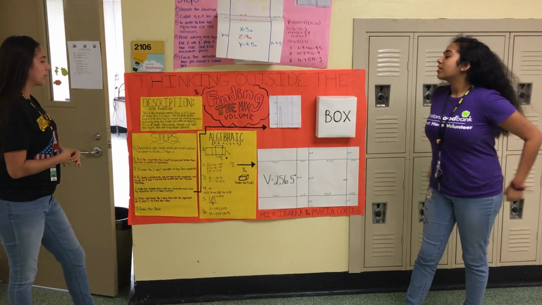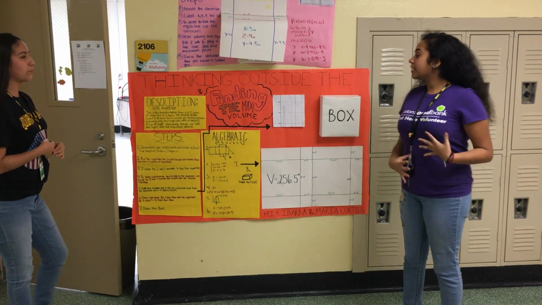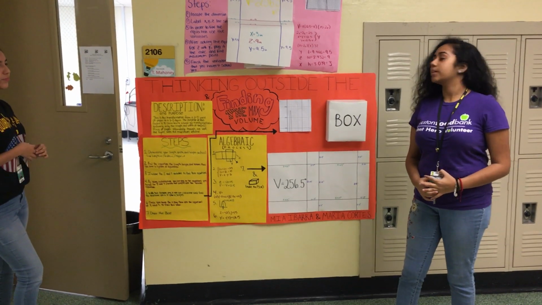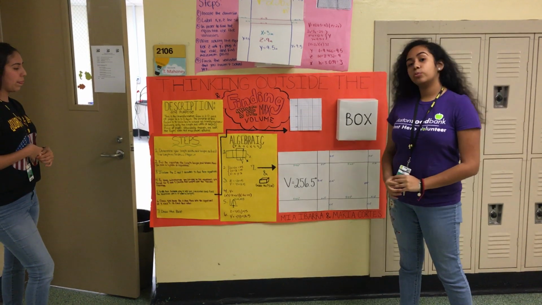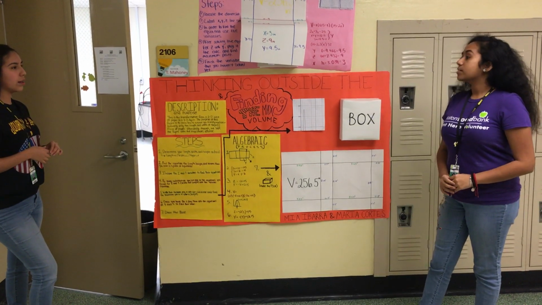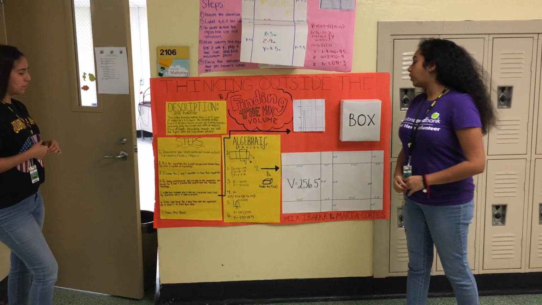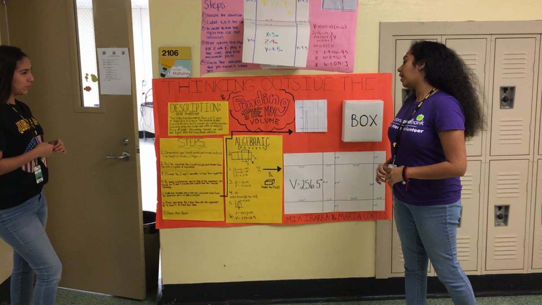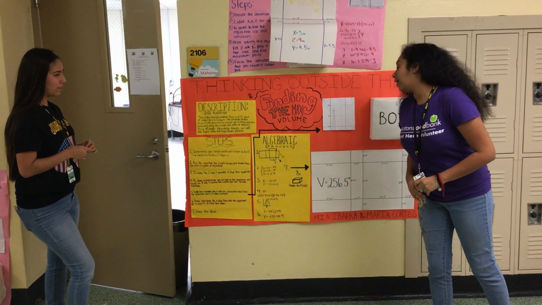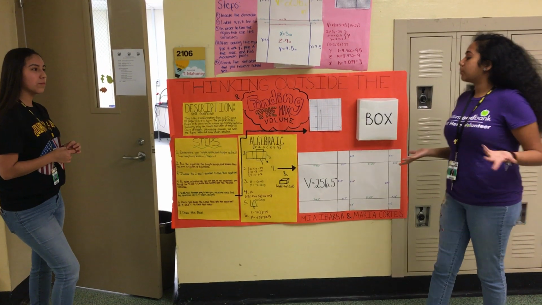Here are the steps. Step number 1 is determine your length, width, and height as x, y, and z, with your length being y, width being z, and height being x. Step number 2 is find the equation of the length, height, and volume. And once you do that, now you have a system of equations.